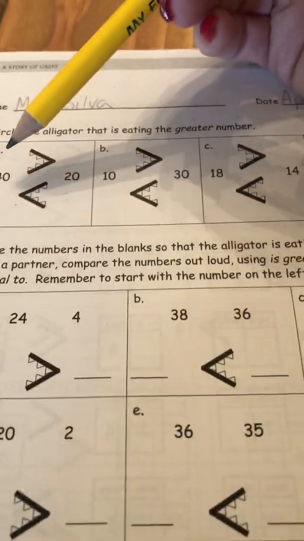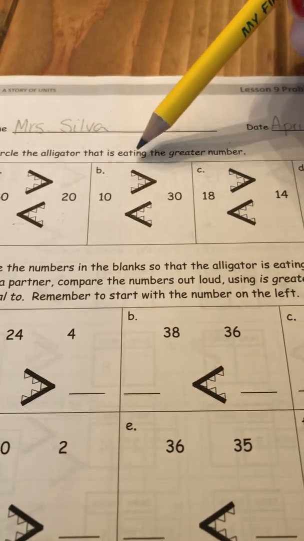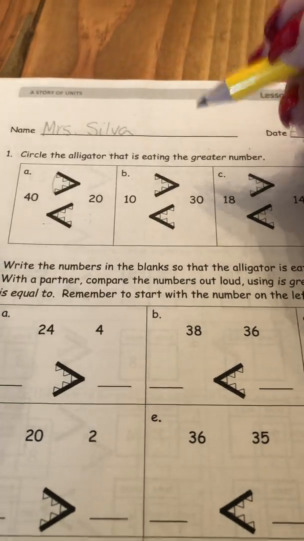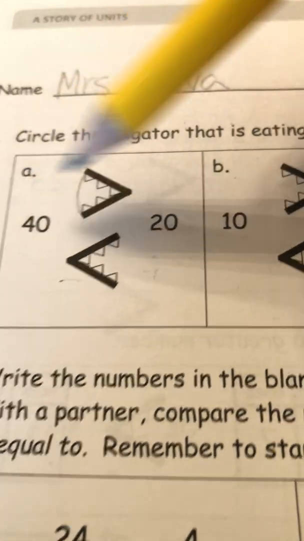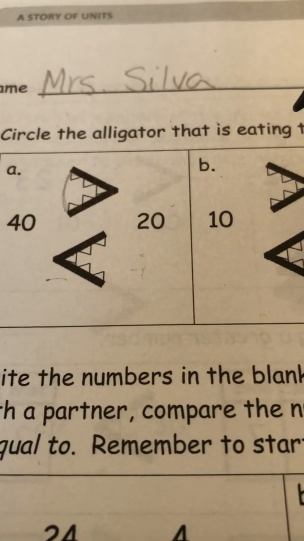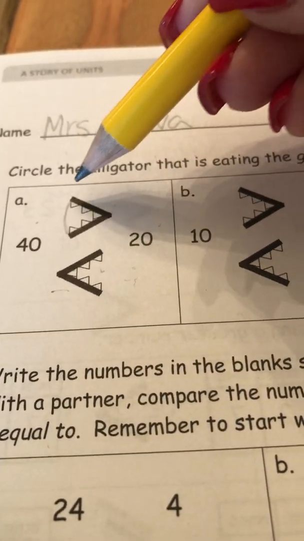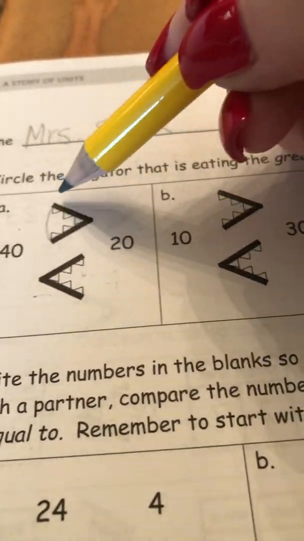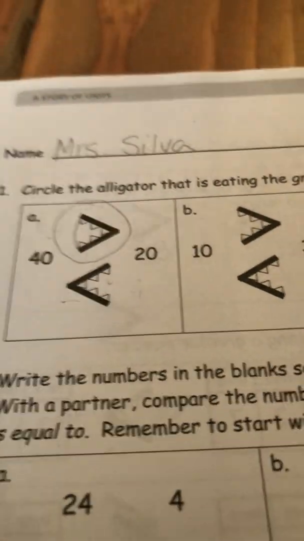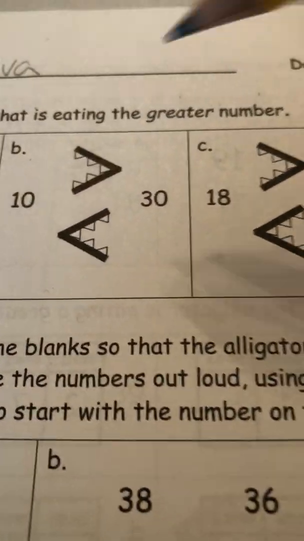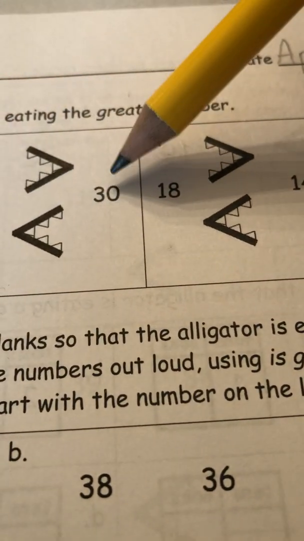And the first one gives us two options. Circle the alligator that is eating the greater number. So the big part of the alligator's mouth has to be pointed toward the larger number. So let's look at 40 and 20. Which number is greater? Good, 40 is greater, so we have to find the mouth that is larger on the 40 side. So we need to circle this one because that's the alligator whose mouth is open. Okay? The next one says 10 and 30.